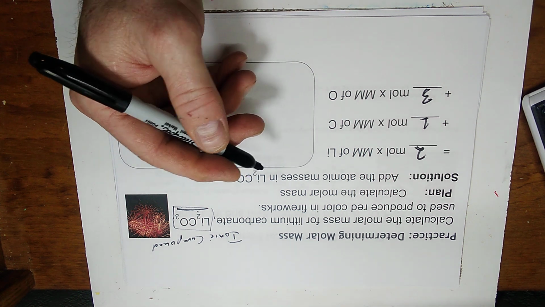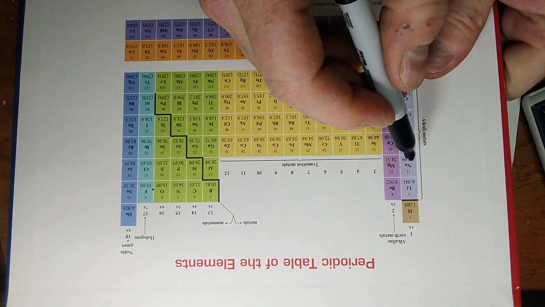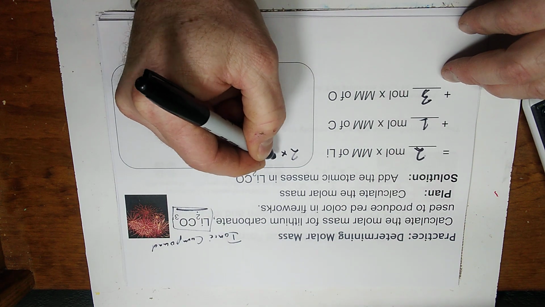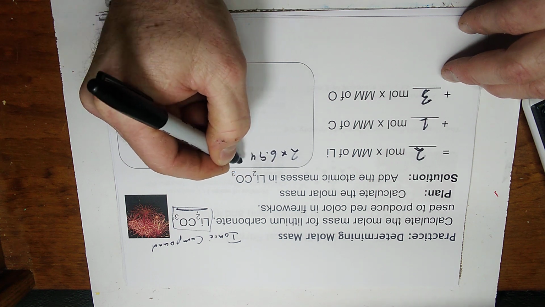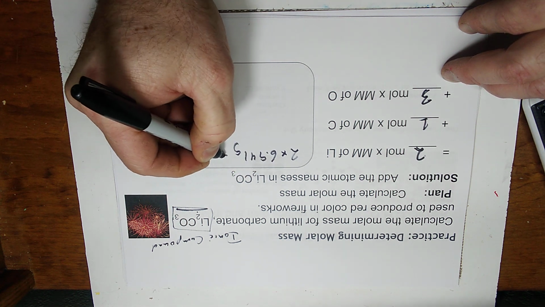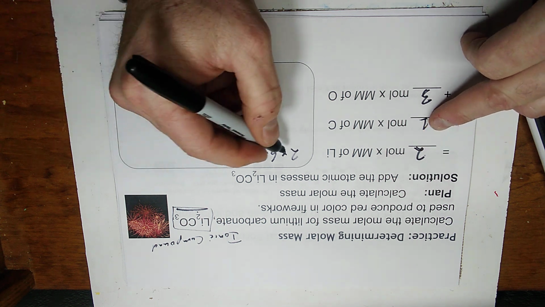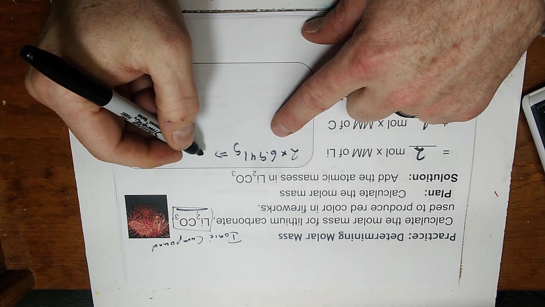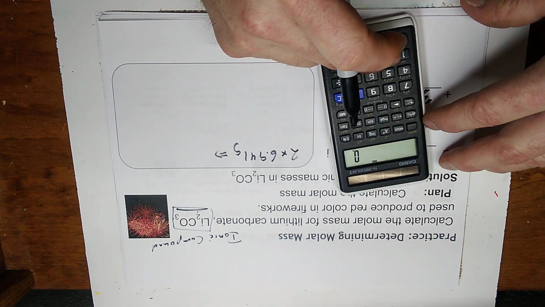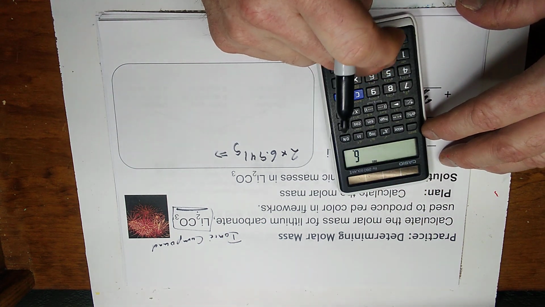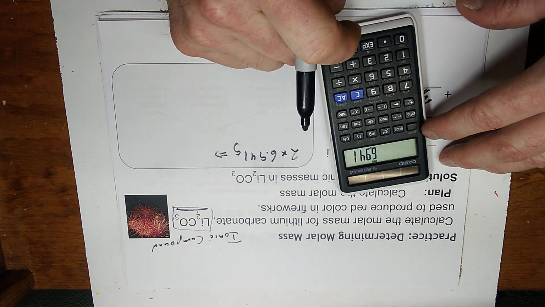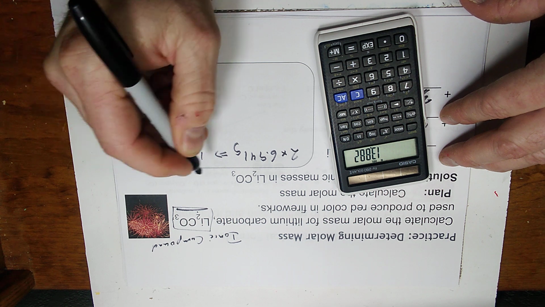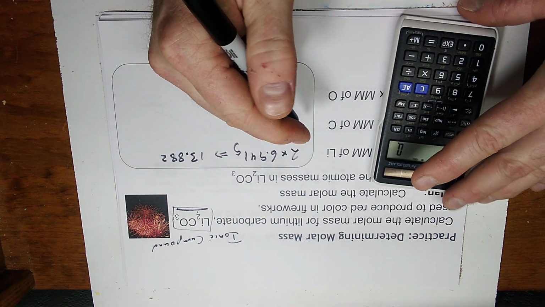Our lithium, we'll look in our periodic table, is 6.941. So we can say 2 times the 6.941 grams is the weight of 2 moles, because 2 times the weight of 1 mole is going to give us that. So we would do that math. It's 13.882.